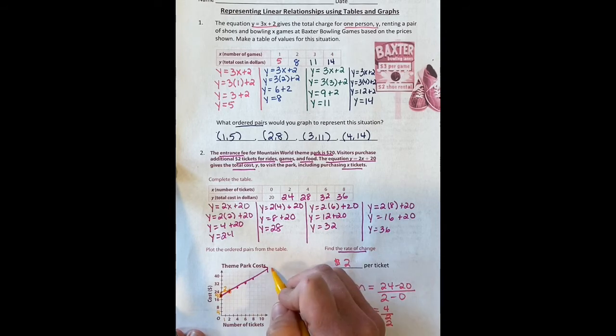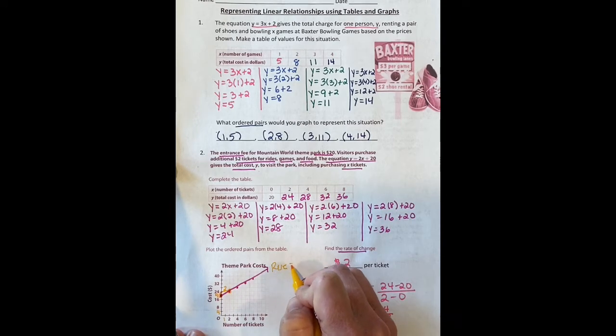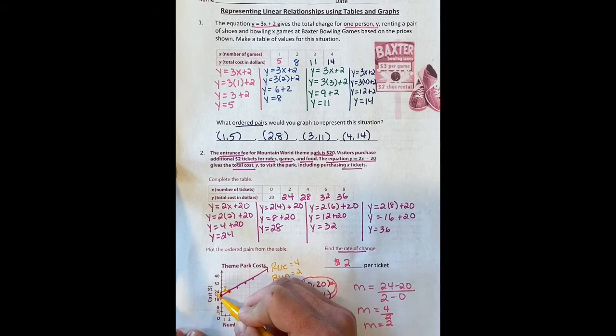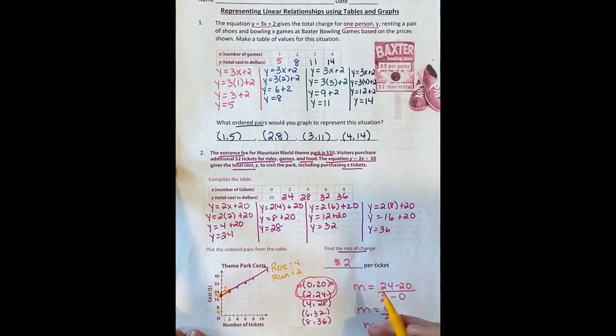So my rise is 4, my run is 2, and they're both positive because I'm going up, which is positive, and right, which is positive. And that would give me a slope of 4 over 2, which is 2. And I should get the same amount. All right, so now let's flip over to the back.